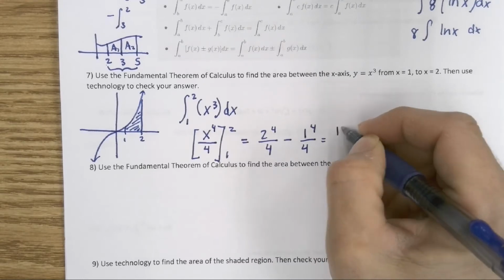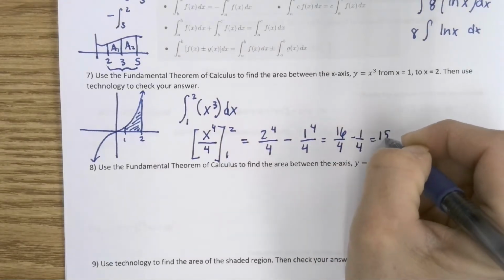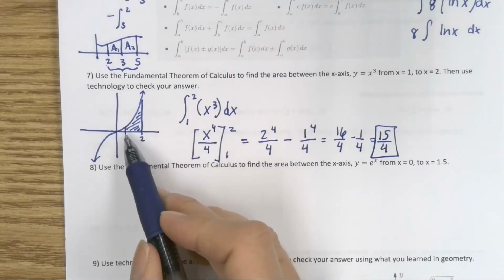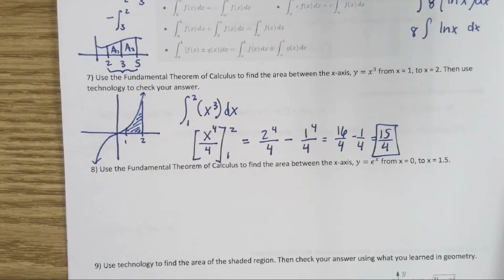So that would be 16 over 4 minus 1 over 4, which is 15 over 4. So the area under that curve is 15/4. Now we're going to go ahead and test this on the calculator.